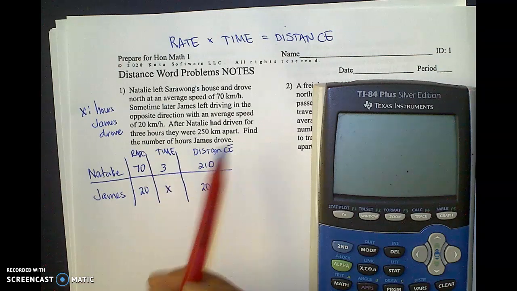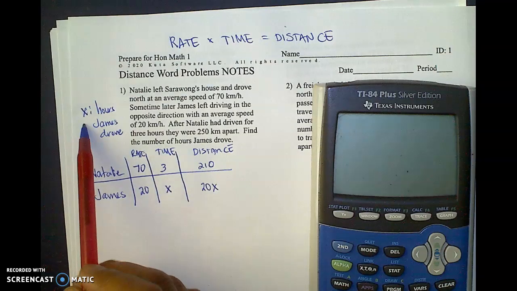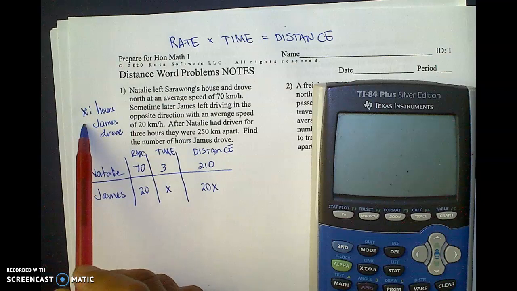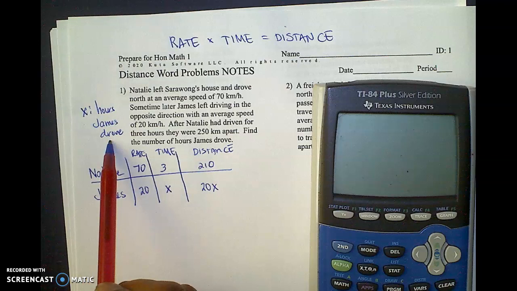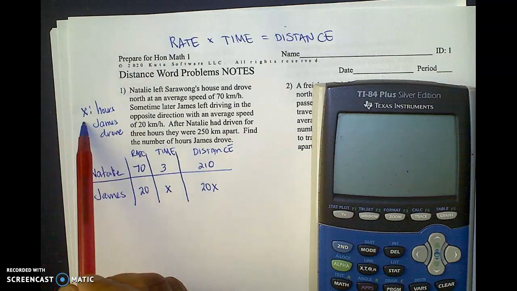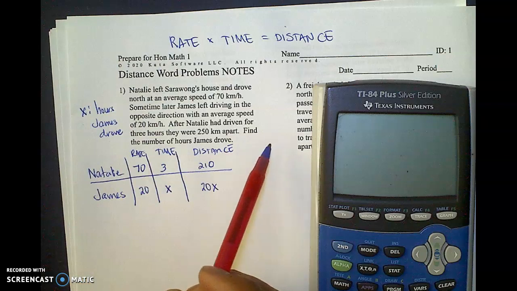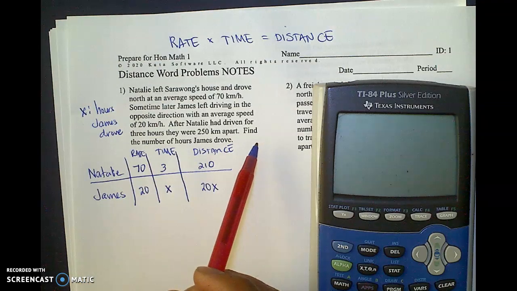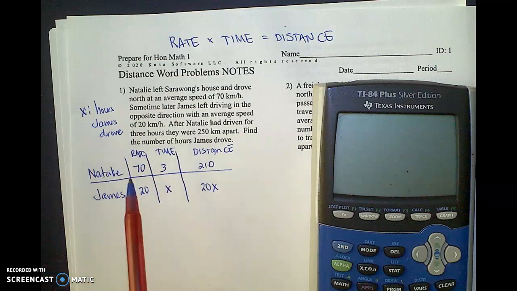Okay, so with that last statement, we are going to define our variable x to represent the number of hours that James drove. Okay, so we always want our variable to represent ultimately what we're looking for. Again, in this case, the number of hours James drove. Okay, so that's going to be x.